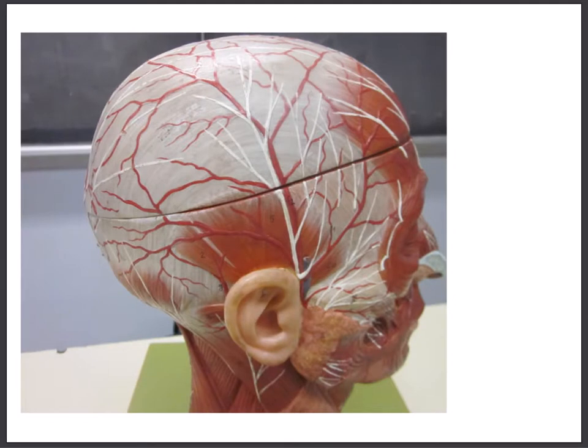The model we'll be using for this lab is known as our head and neck model. I just want to point out a couple things before we look at the actual muscles. If you notice on this side of the model, we have all superficial structures. So these are structures that are closer to the surface of the skin.